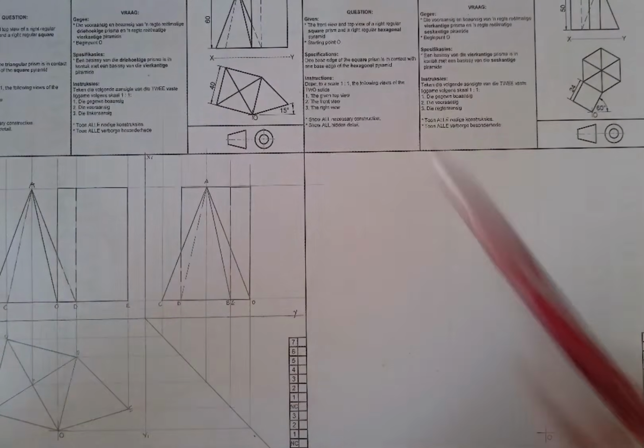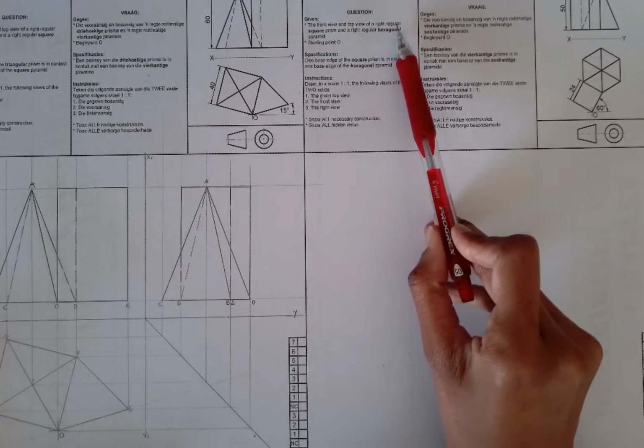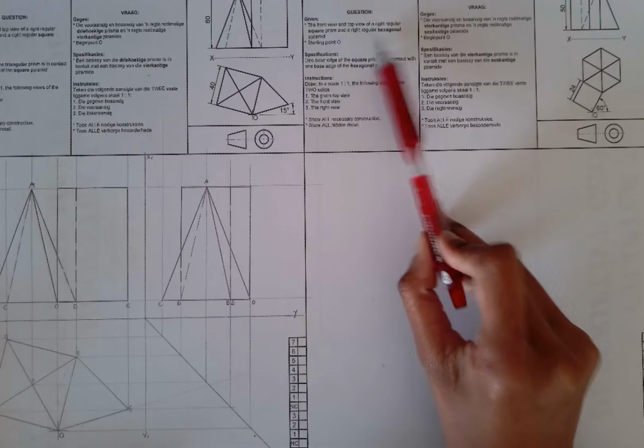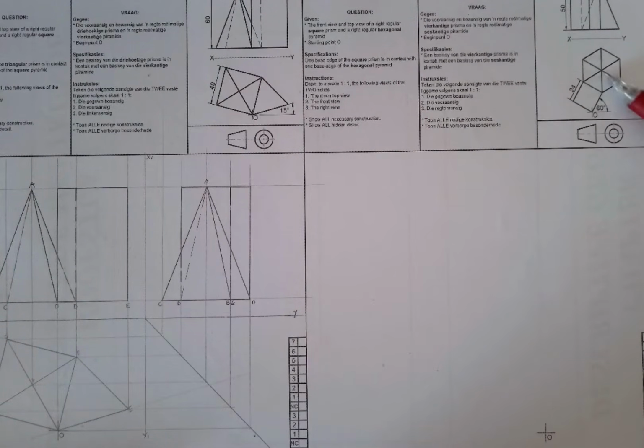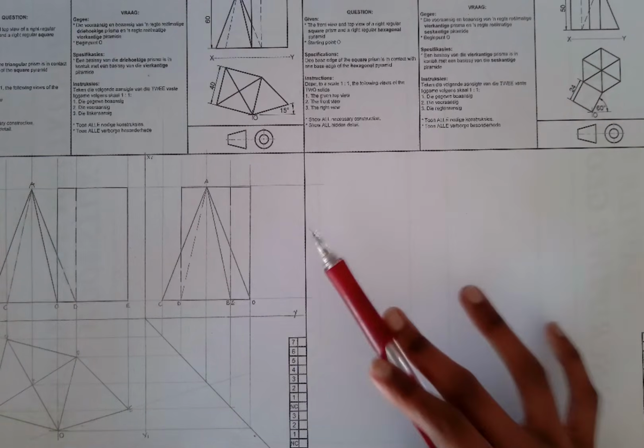Now for the right side, we are given the front view and top view of a regular square prism and a regular hexagonal pyramid. So this is the pyramid, this is our prism. I'm sure here it's quite easy to see which one is which. And then we are once again instructed to draw to scale 1:1 using first angle orthographic projection, the given top view and front view, and then here we have to do a right view.